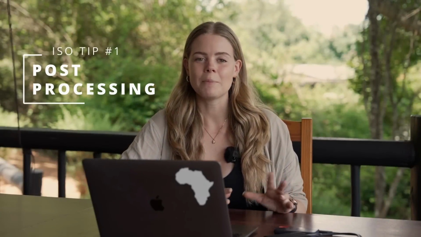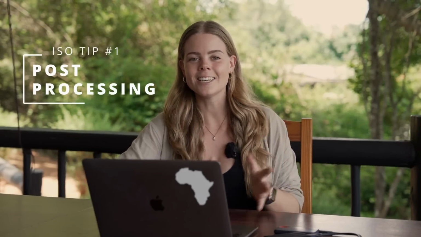First of all, the maybe most obvious one is the denoising in post-processing. And this is such a lifesaver and absolute game changer for wildlife photographers, and is the reason that I am no longer scared at all to shoot at high ISOs, because I know I can deal with the noise in post-processing. So if you photograph wildlife a lot, or in general just photograph a lot in low light situations, I would highly recommend investing in a denoise post-processing program, because it's going to save you so many photos.